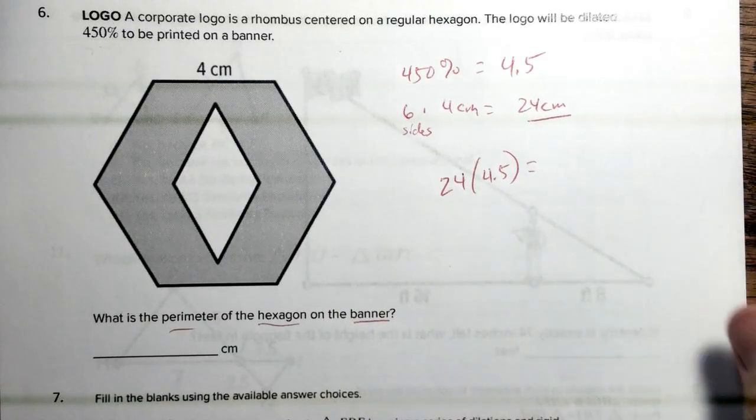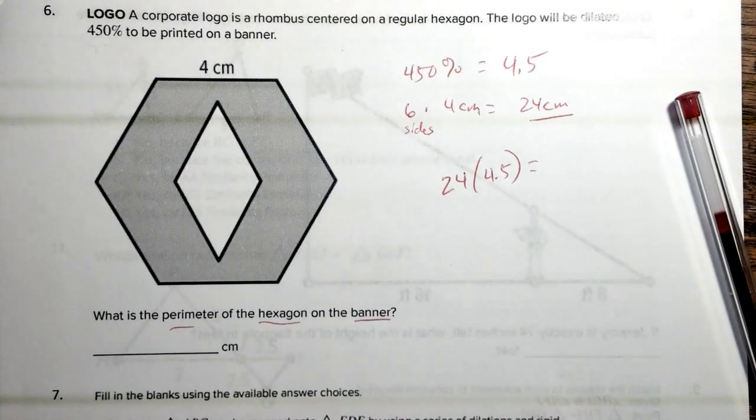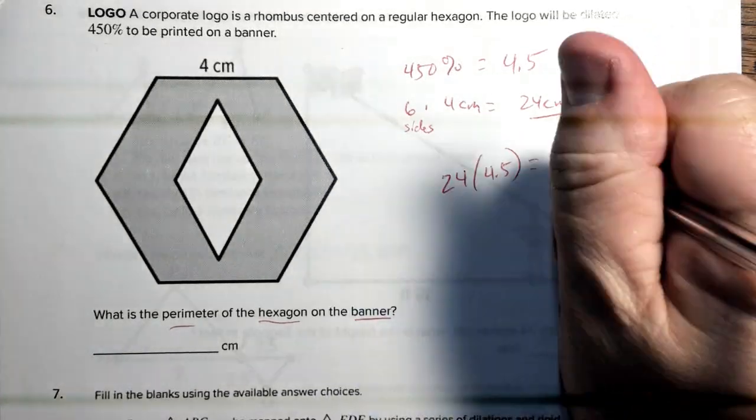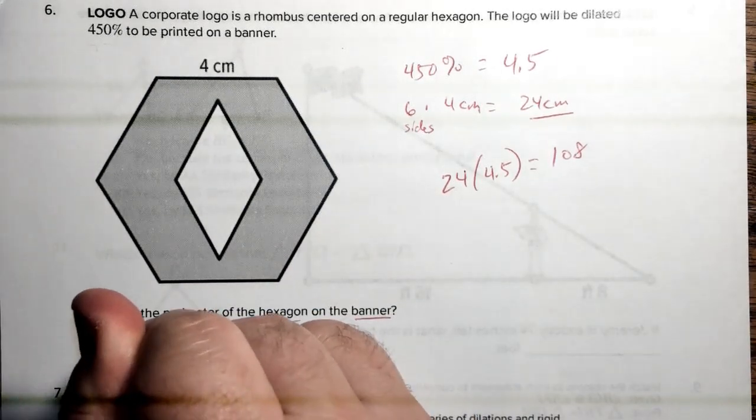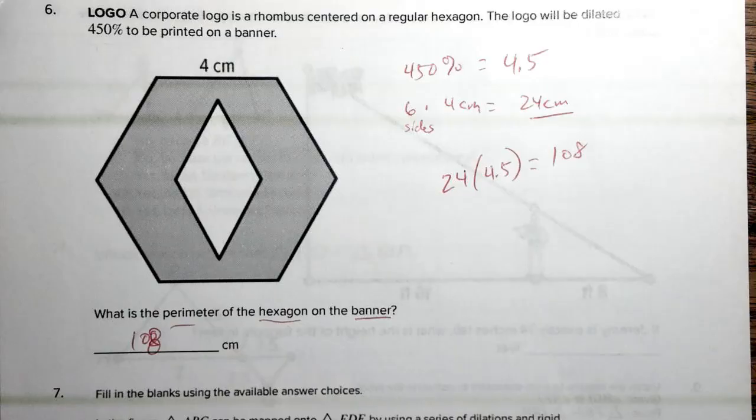Get the calculator. So 24 times 4.5 is 108. So the perimeter of the banner is going to be 108 centimeters.